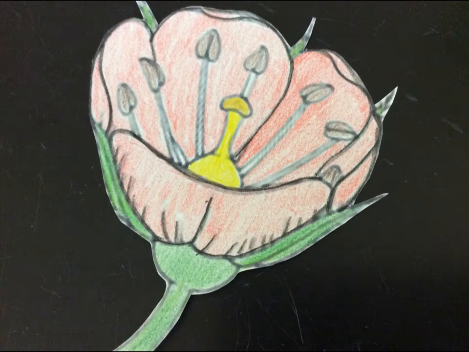All right, first let's review what we already know about flowers. The first thing I want to go over is the parts of the flower that are neither male nor female. So let's look at those first.